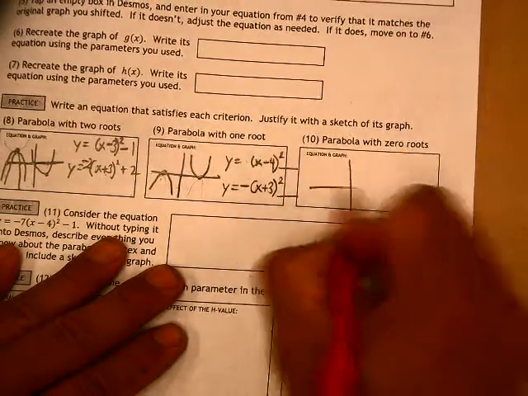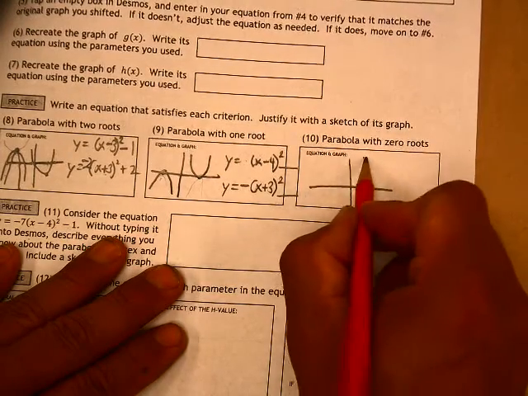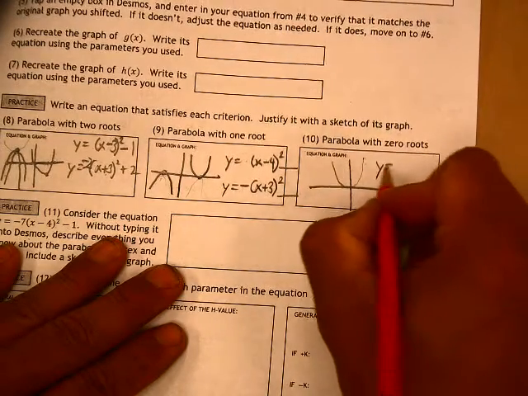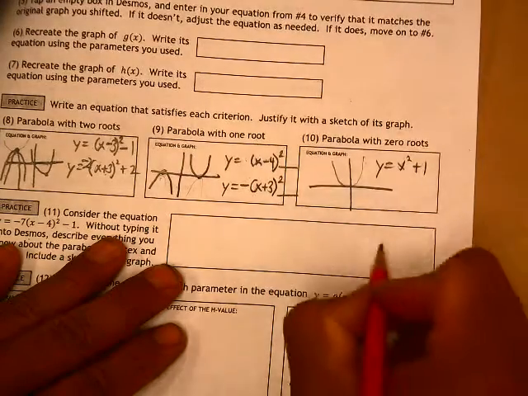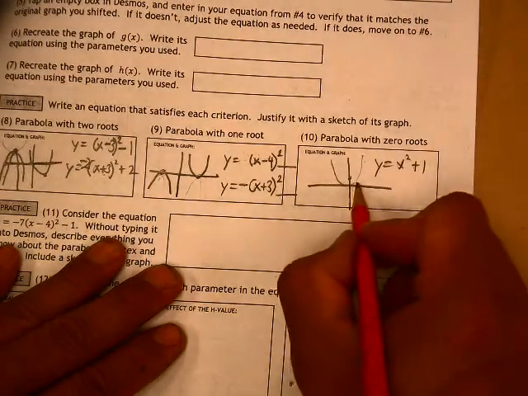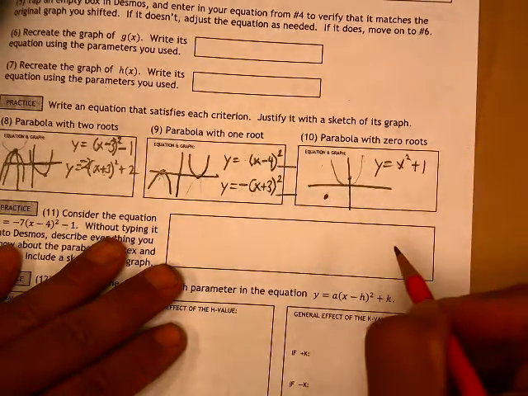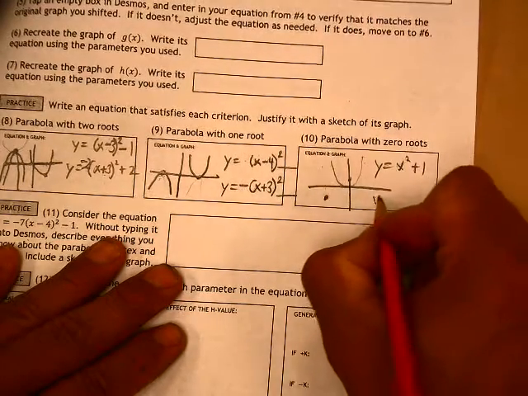For a parabola with 0 roots, we just need to shift an upwards facing parabola so it's up above here. So y equals, the easiest one would be x squared plus 1. That would just shift it up 1. If I wanted to shift it back here and up 1, or let's say down here with 0 roots, so let's say that's backwards 5 and down 2.